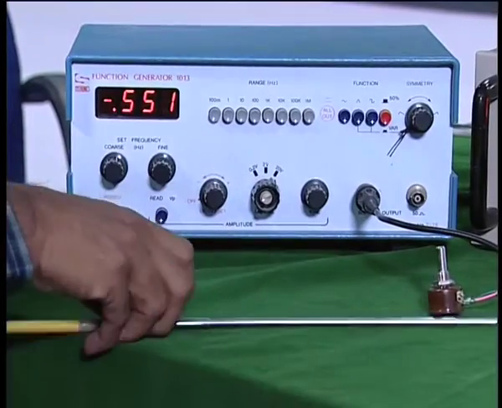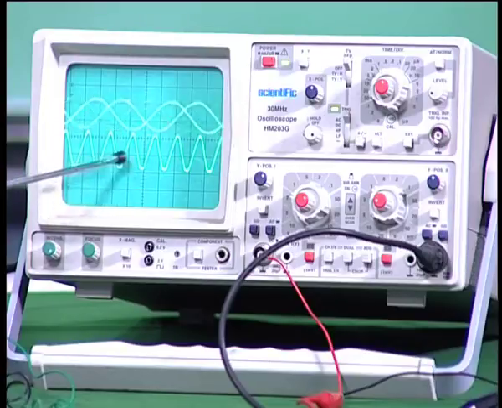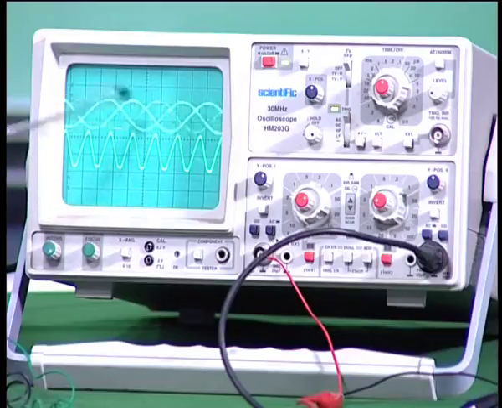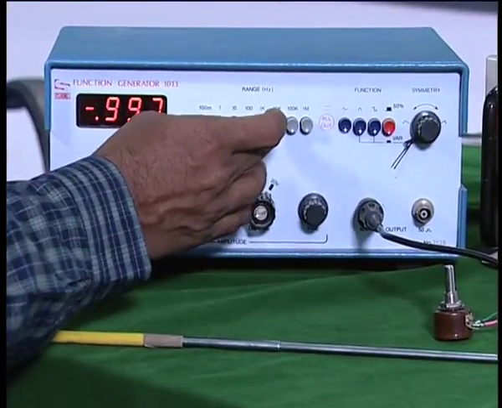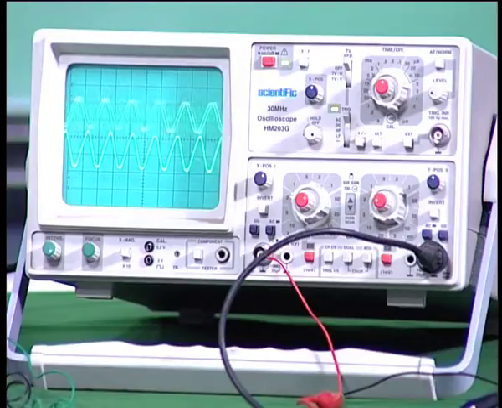Now, I have got the 2 channels of the oscilloscope connected. This is the output from the standard oscillator, this is from the circuit, and therefore, I want to compare the frequencies. Now, I will adjust the frequency to larger values. So, I keep adjusting the frequency so that they both match. Now, if I coincide them and make them go slowly, you would find the 2 frequencies will almost match.